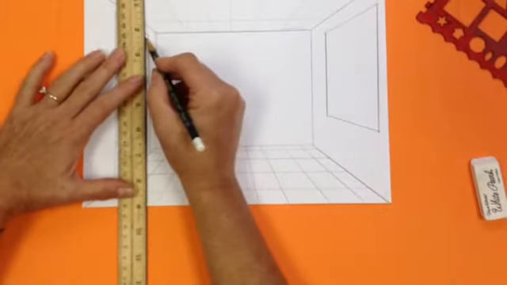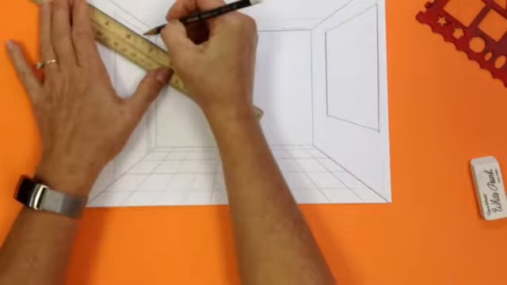Now let's make them a little more interesting to look at. Let's get some door frame on here.